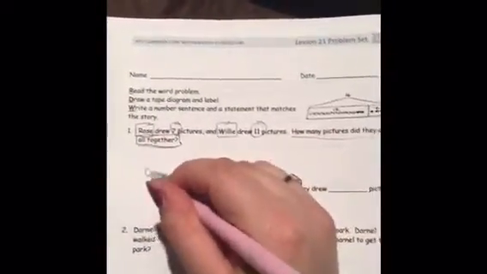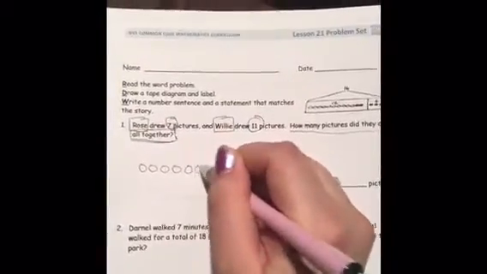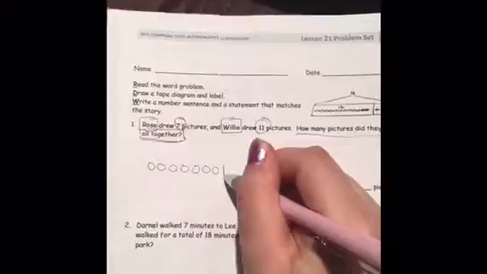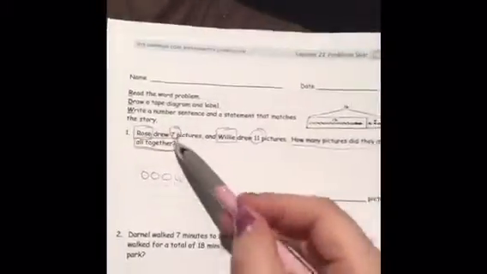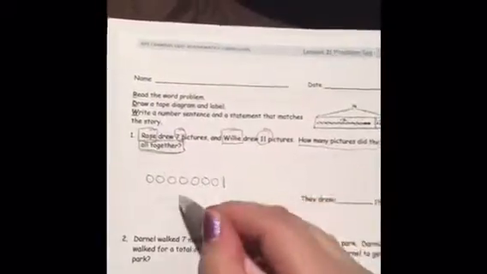Rose has 7, so I'm going to draw 7 circles first. 1, 2, 3, 4, 5, 6, 7, and I'm going to draw a line to show that I'm done. And 7 was for Rose. Rose starts with an R, so I'm going to write an R underneath it.